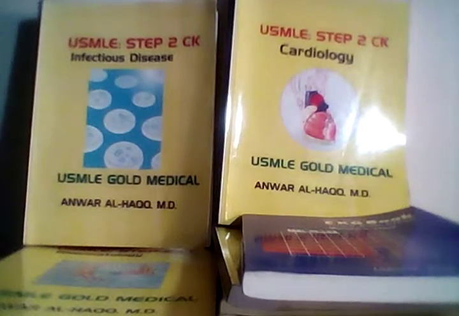And painful crisis happens when sickle cells block the blood vessel. It can cause a painful crisis at the extremity, back, rib, chest, abdomen, thigh, knee, and at the same time the patient could have low-grade fever.